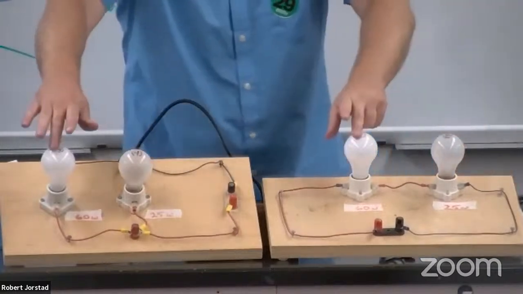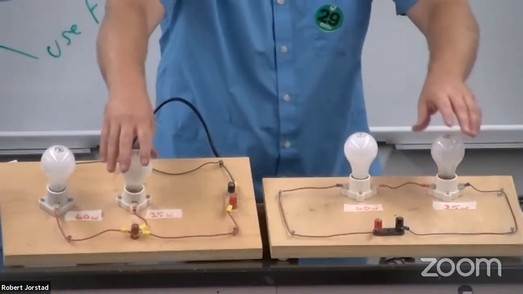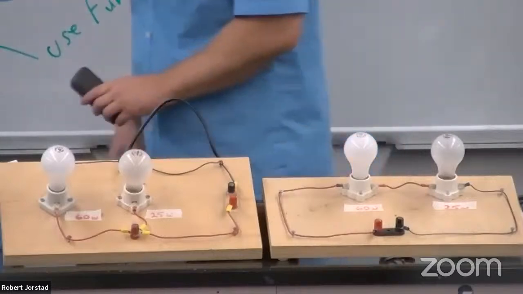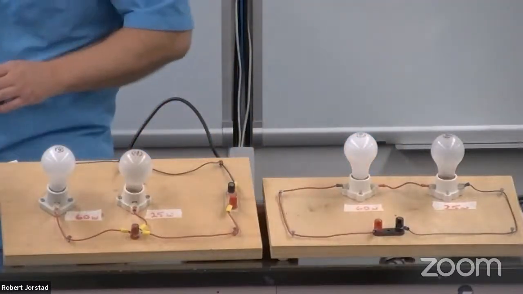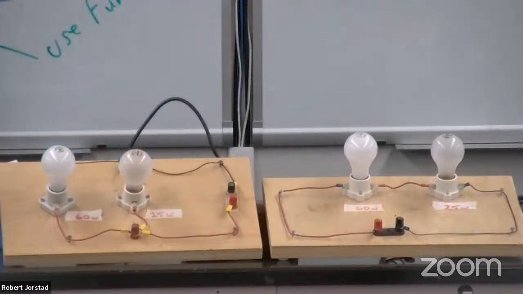There's a 60-watt bulb and a 25-watt bulb. So in a minute, I'm going to turn these on, and I want you to figure out which one should be brighter. Talk amongst yourselves and see if you can come up with the answer.